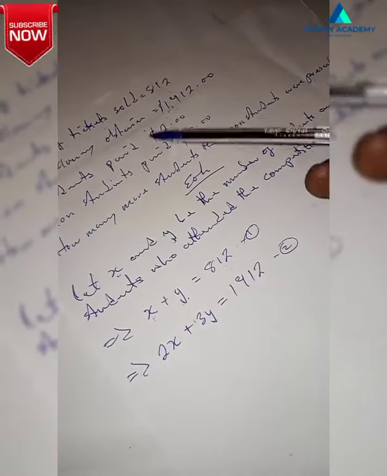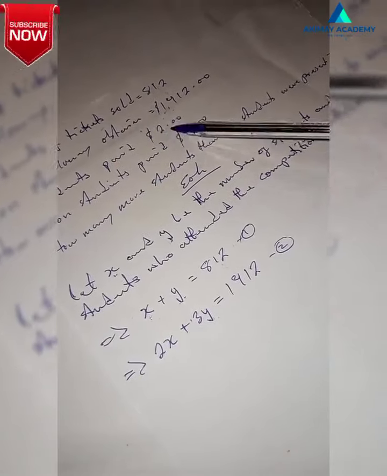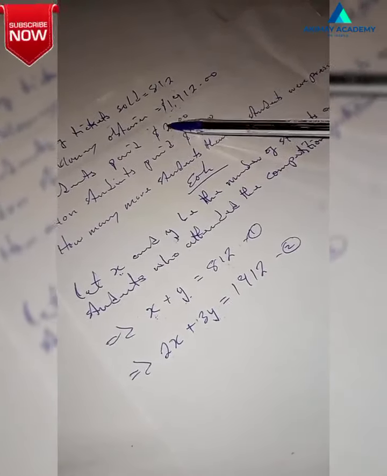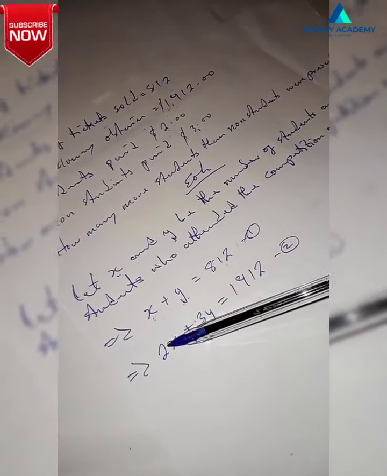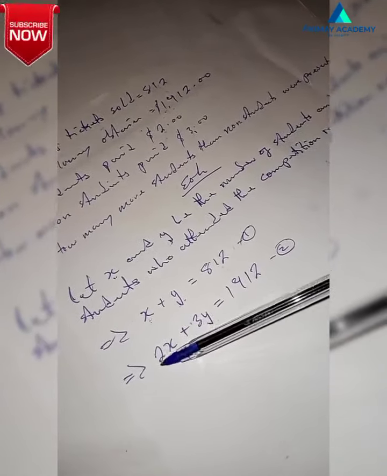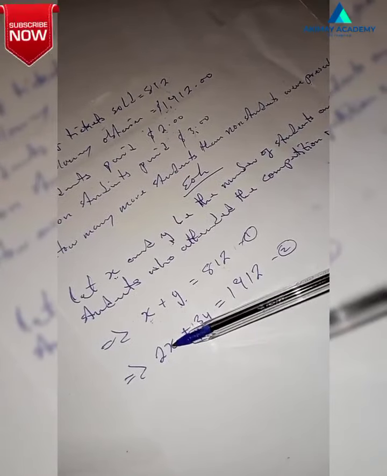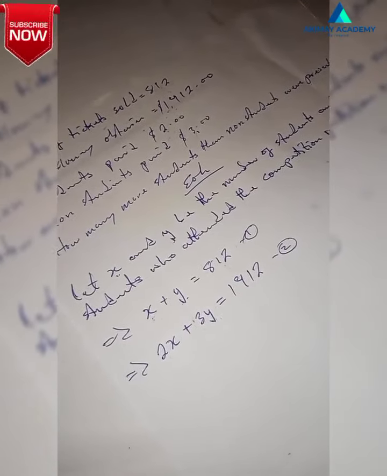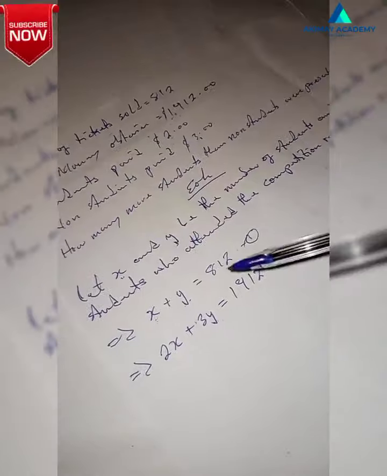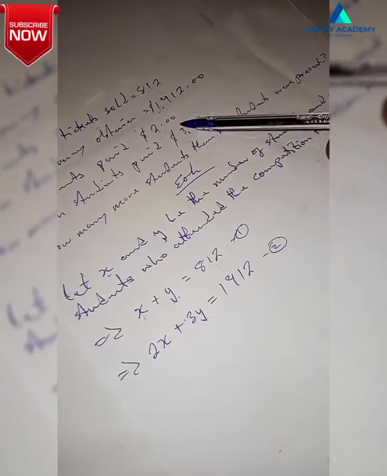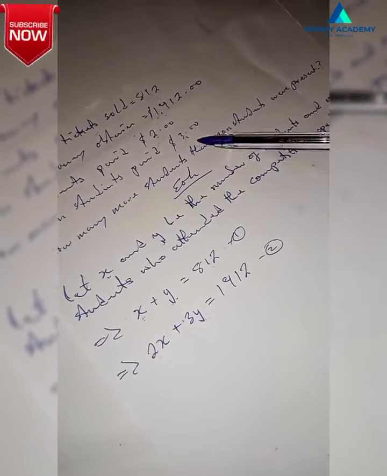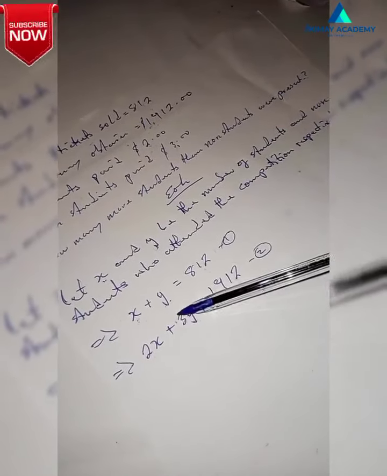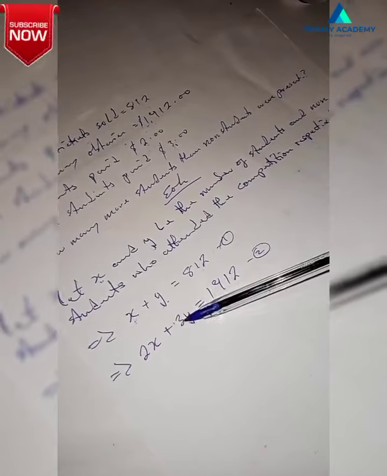Now, we know the number of students and the number of non-students who attended. Students paid $2 each. So you take the $2 multiplied by the number of students who attended to get the total money which we gain from the students. We do the same for the non-students. Each non-student paid $3, so we multiply the $3 by the number of non-students who attended the competition, which is Y.